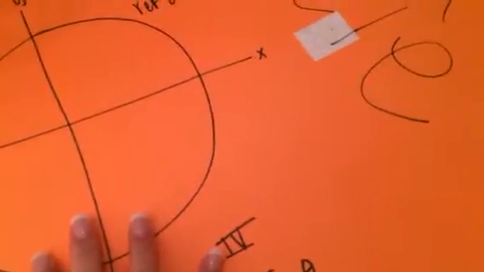So now that you've learned everything, that's the unit circle. Yay!